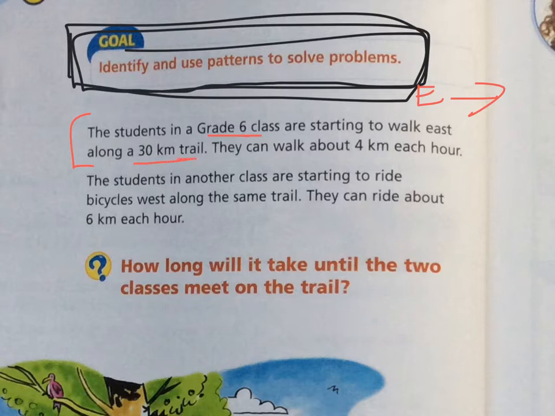They're walking 30 kilometers east on a trail, and every hour they walk about 4 kilometers.